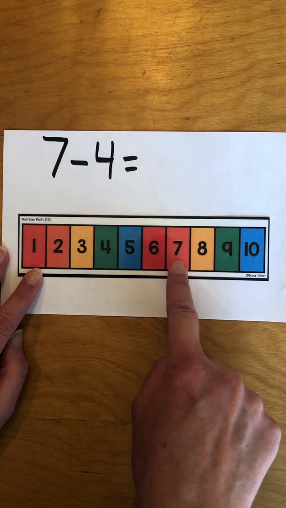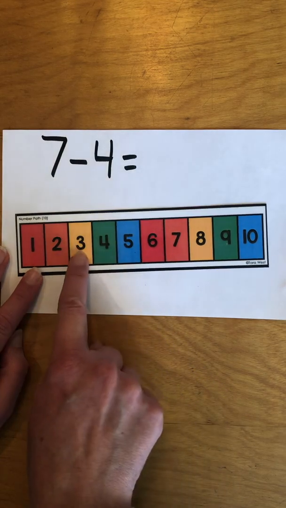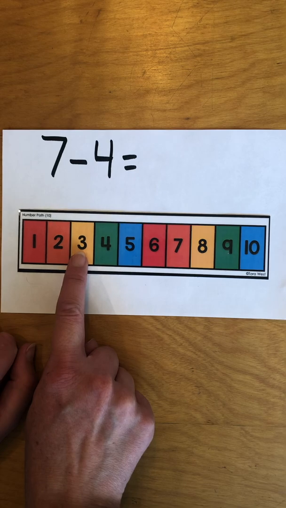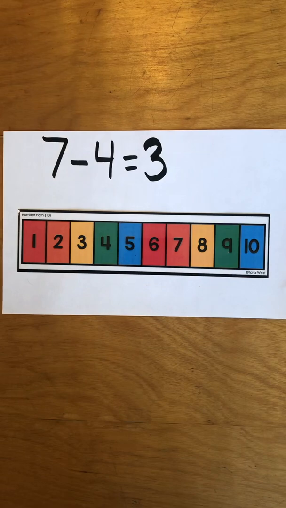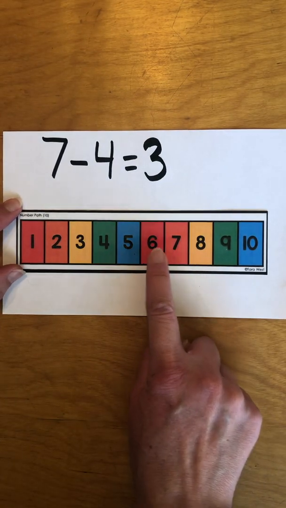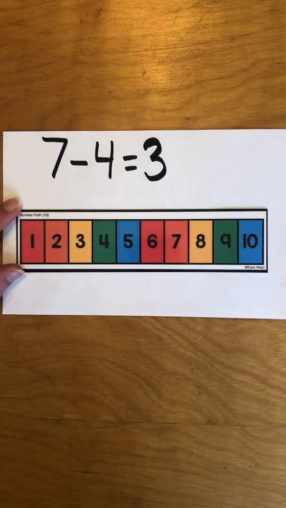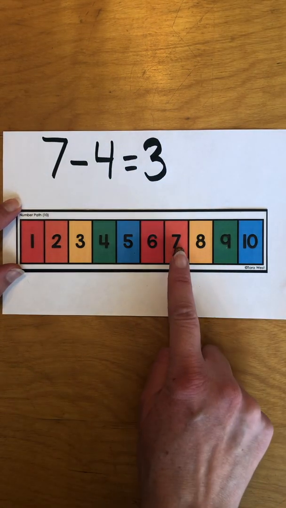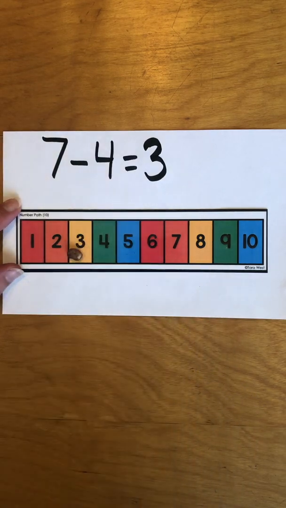So my finger's here and I need to count 1, 2, 3, 4. And I would land on the 3. That's my answer. We start at 7 and we go back 4. 1, 2, 3, 4. Then that means we're going to be on the 3. You could even do it with a little bean as your marker, like you were playing a game, and move the bean back 4. 1, 2, 3, 4. And where the bean would stay, that would be your answer.